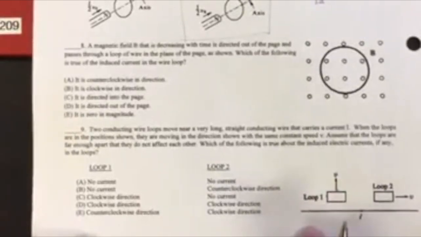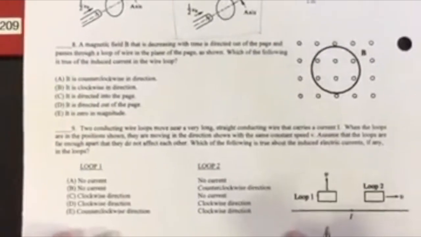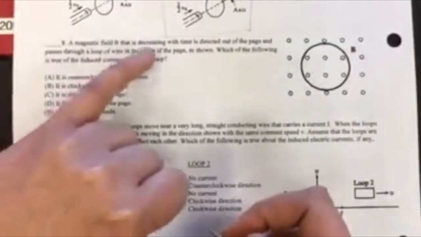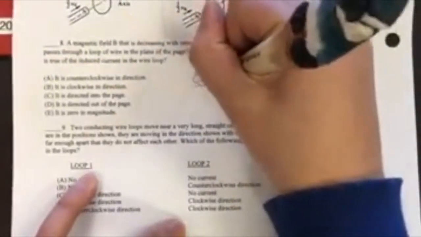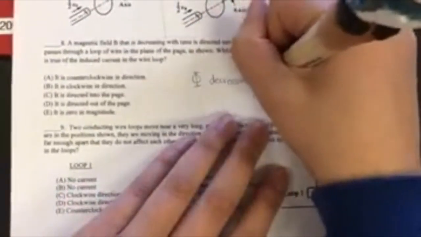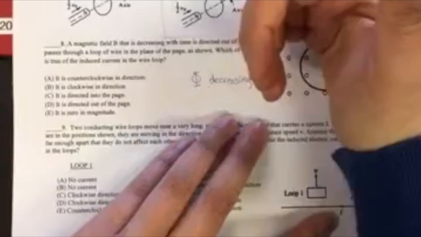2 left. Okay, we've got 8. Magnetic field decreasing with time is pointing out of the page through a loop of wire. This is just 100% simple Lenz's law. Keywords, field is decreasing. That means flux is decreasing. If flux is decreasing, Lenz's law says that means our field is induced in the same direction as the original. My induced field will be dots. Out of the page, same direction as the original. Stick your thumb out of the page, current is going counterclockwise. A.